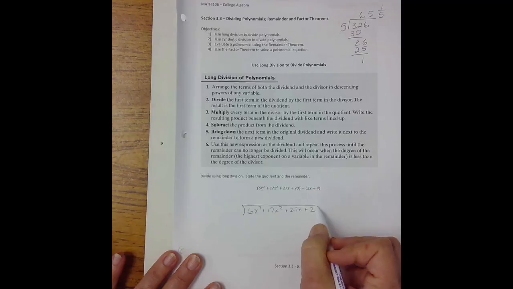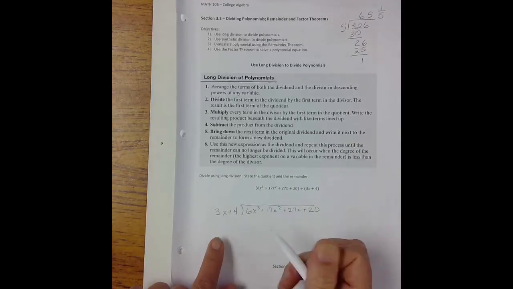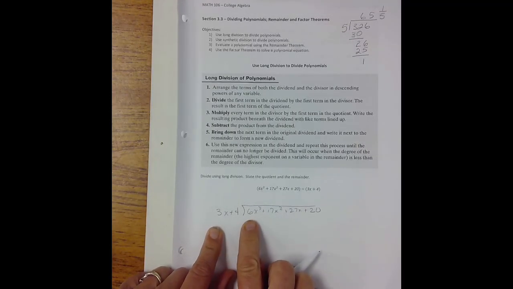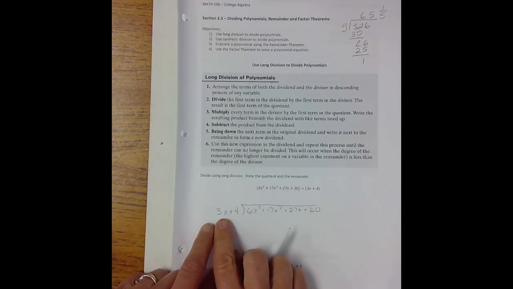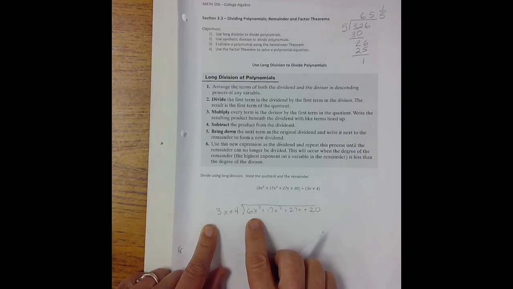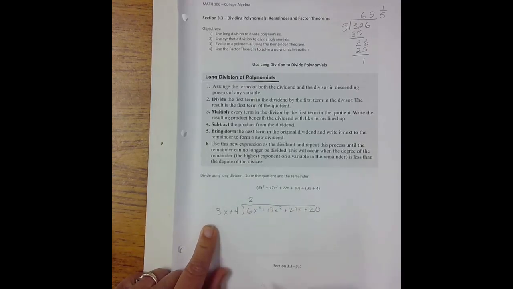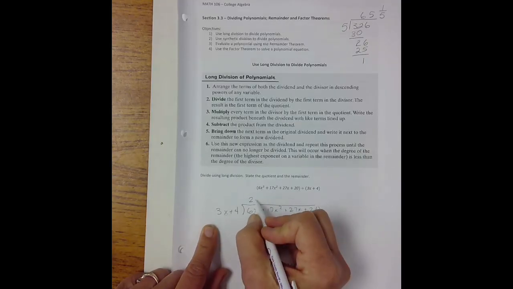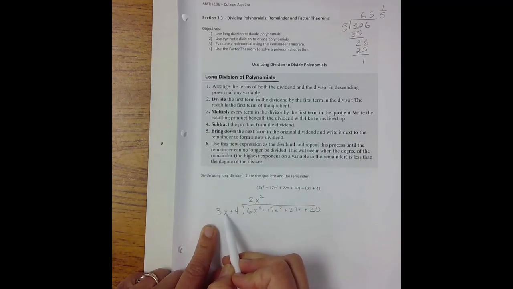And then on the outside, I'm going to put what I'm dividing it by, which is going to be 3x plus 4. Now, what we do on this one is start off with my first term, 6x to the third. And what you ask yourself is, what do I need to multiply 3x by to get 6x to the third? Well, 3 times what is 6? 2. So we know it's going to be a 2. I already have an x, but I need an x to the third, so I'm going to have 2x squared, because x squared times x is x to the third.